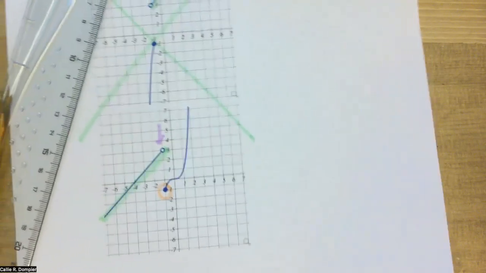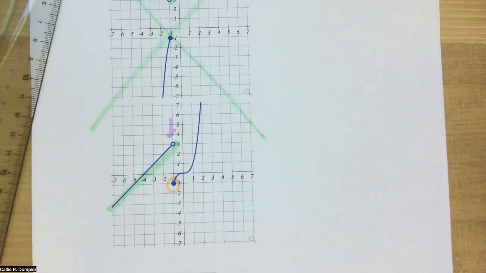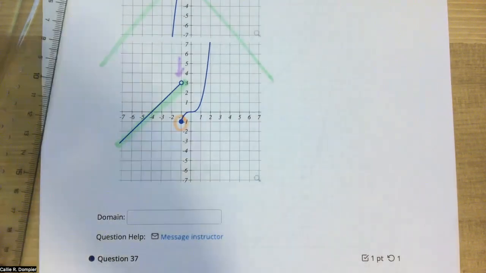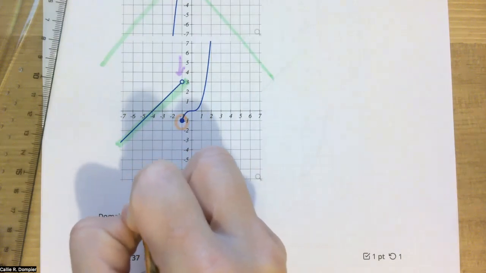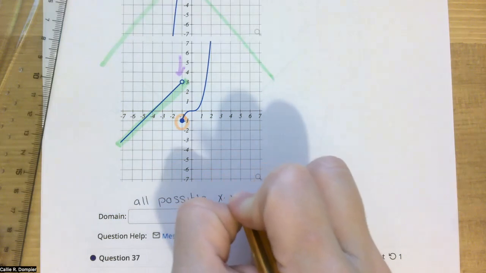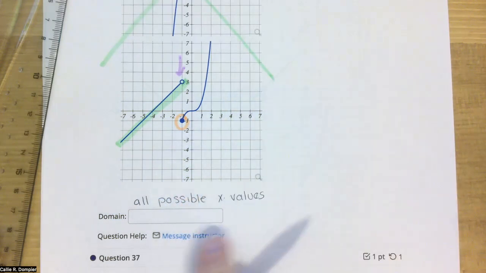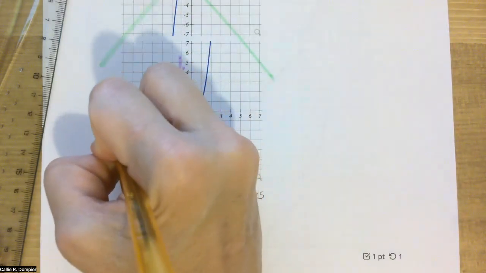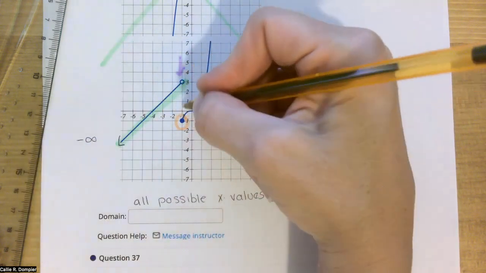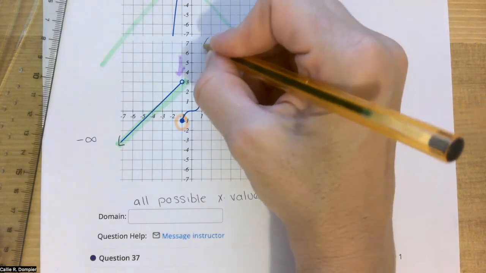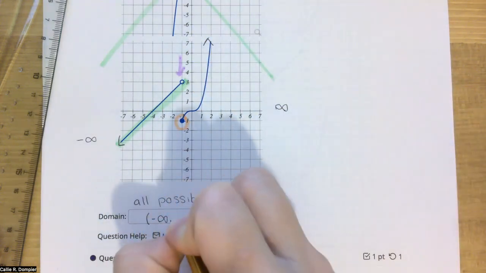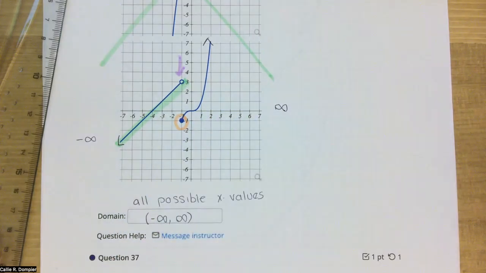What is the domain? So we eliminated all the other ones, right? So this is our answer, our correct answer. What is our domain? Again, the domain is all possible x values. We start over here. So it's clearly going from -infinity. Here it jumps down and then it keeps going forever. So that's to positive infinity. We're going to say it's from -infinity to infinity as the domain.